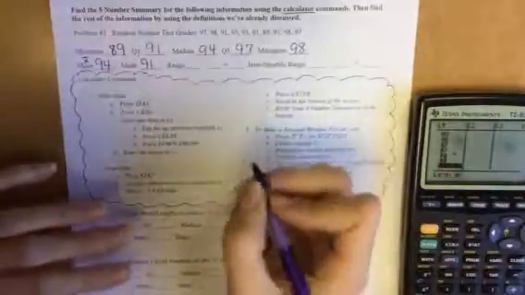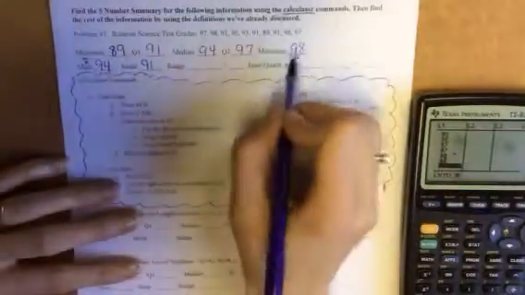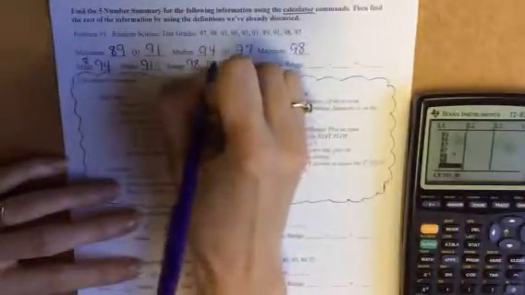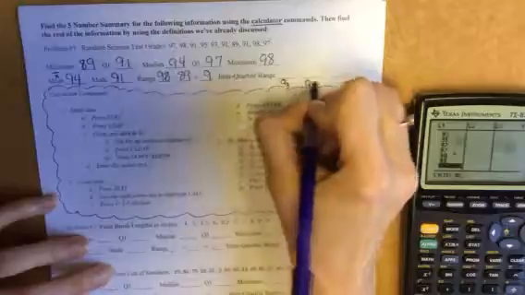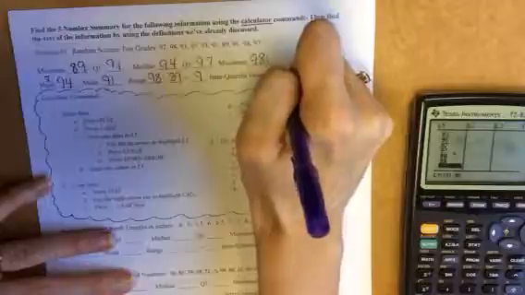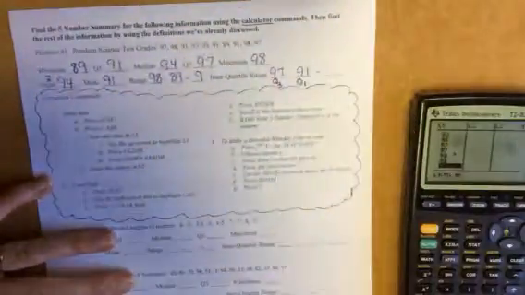Now let's set the calculator to the side real quick and find these last 2 things. So I have the range. The range was the maximum, 98, minus the minimum, 89. So I would say that my range is 9. From the smallest to the largest, it's just 9. Now I need to do the interquartile range. That's my Q3, sorry, minus my Q1. Big minus small. So 97 minus 91, and I end up with 6.